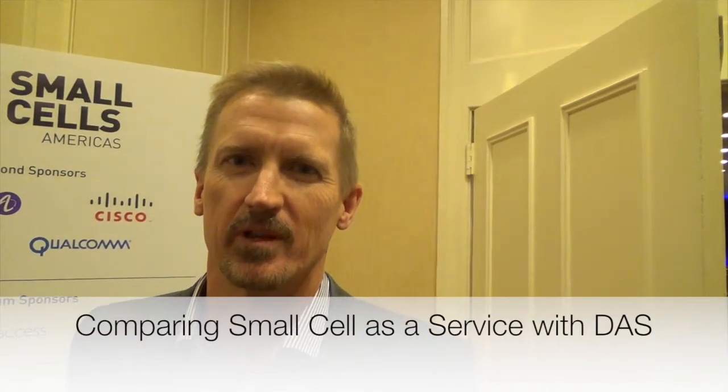Well, it's similar in concept because there is a neutral host party that's responsible for the infrastructure and the equipment. But what's different is that DAS doesn't scale down to a mid-sized hotel. Let's say 200 rooms, 50,000 square feet of conference space. In that size of facility, a DAS can never be cost justified.